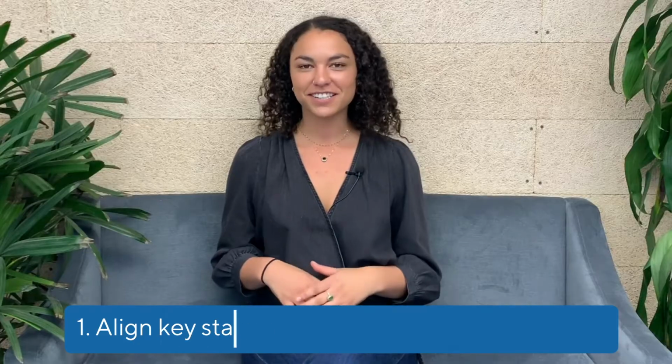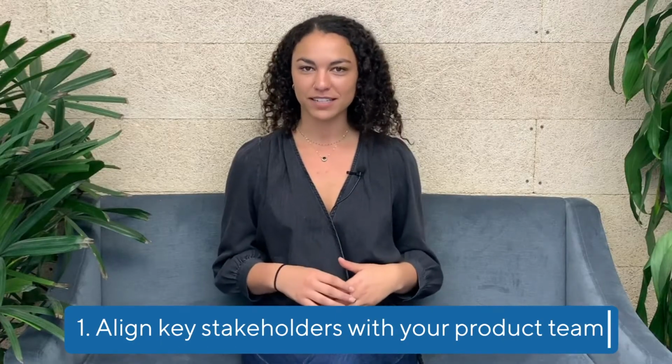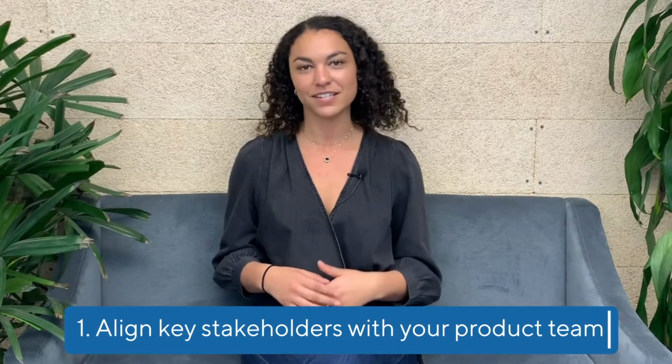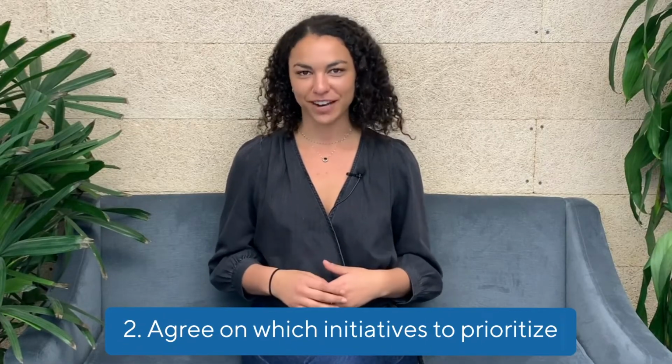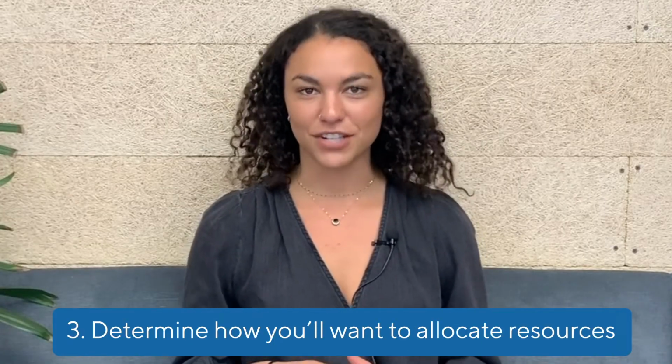Before you start to run a MoSCoW analysis, there are a few things that need to happen. First, align your key stakeholders with your product team on objectives and prioritization factors. Then you all need to agree on which initiatives to prioritize. And finally, you'll want to decide on resource allocation for each category. It's important that your team decides exactly how you're going to settle any prioritization disagreements. If you decide on this before you start prioritizing, then you can prevent anything from holding up your progress.